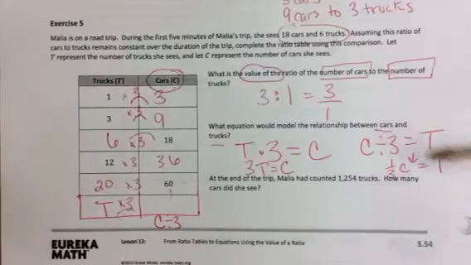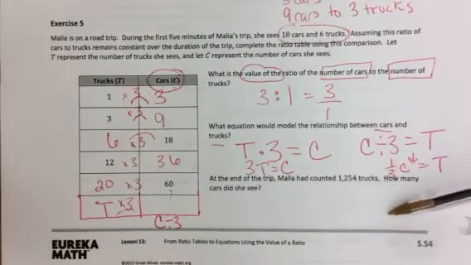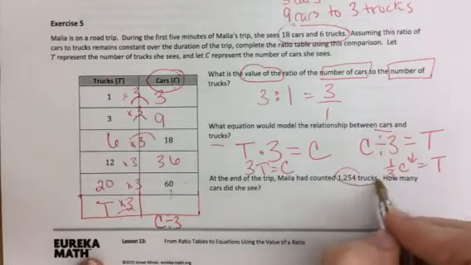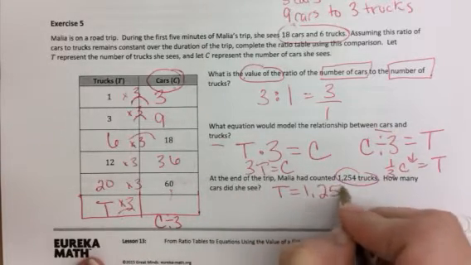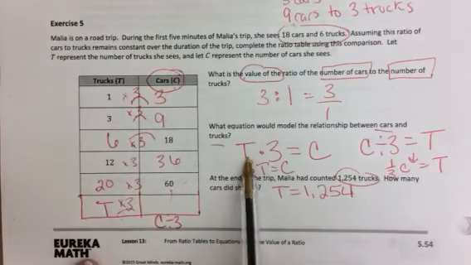The reason why we do these equations is so we can answer questions like the one below. At the end of the trip, Malia had counted 1,254 trucks. How many cars did she see? So we know that t equals 1,254. So which equation should I use to solve it? I would use this one to figure out how many cars there are.